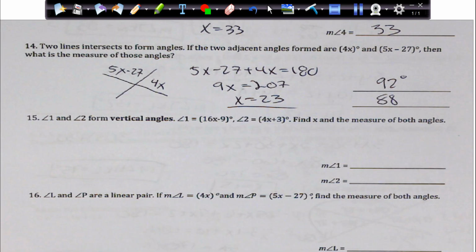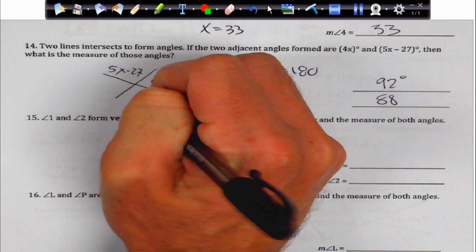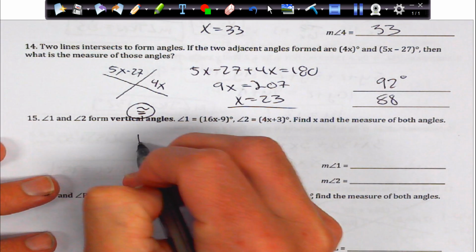Yes, it is. Okay. Vertical angles. So vertical angles are congruent to each other. Good to know. So we're going to just set them equal to each other.